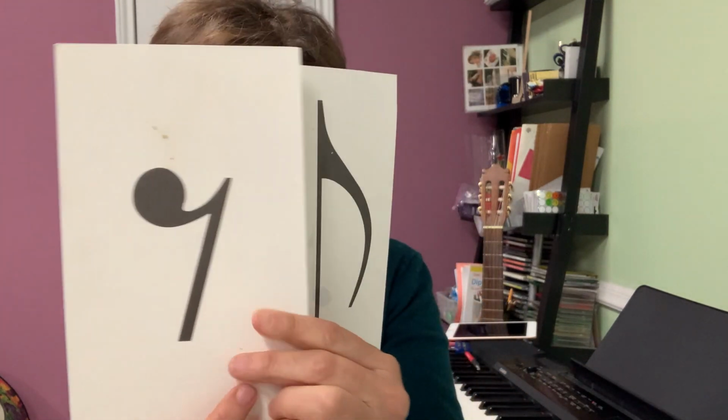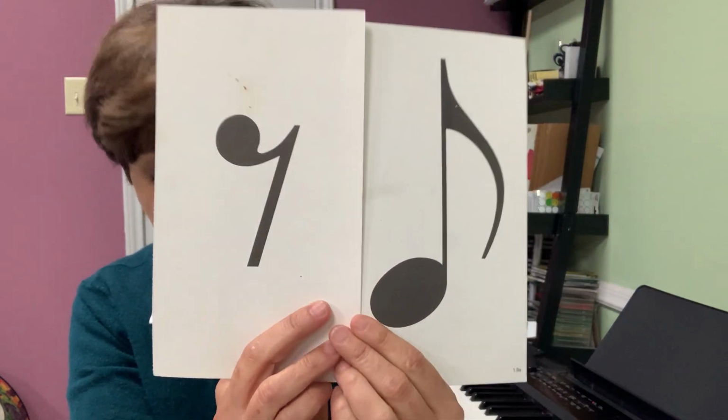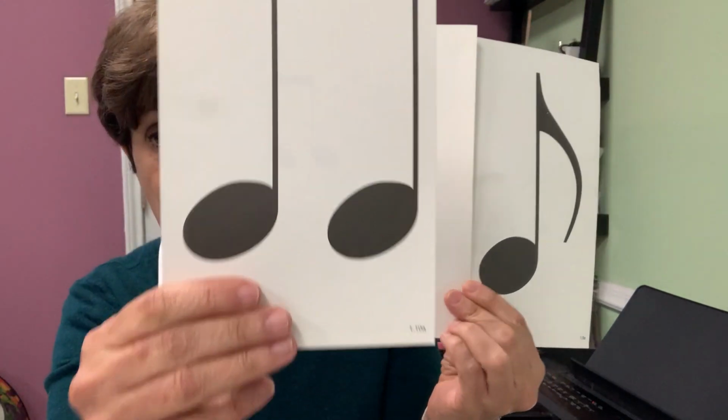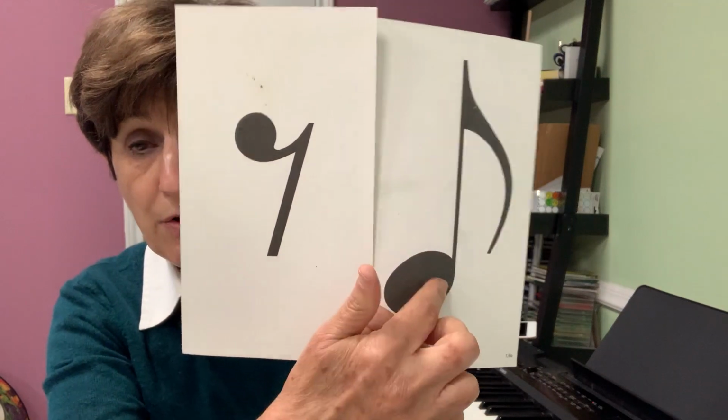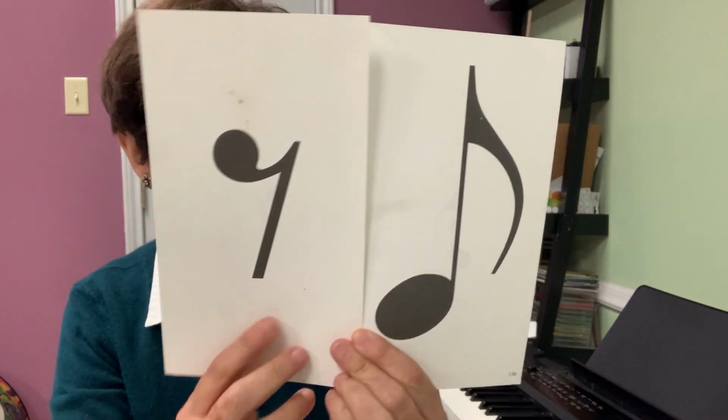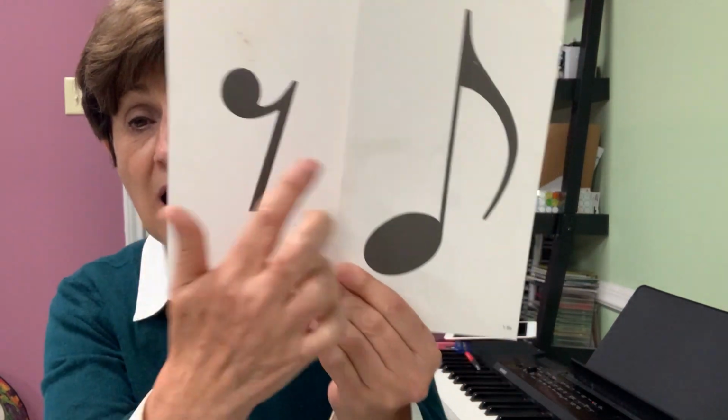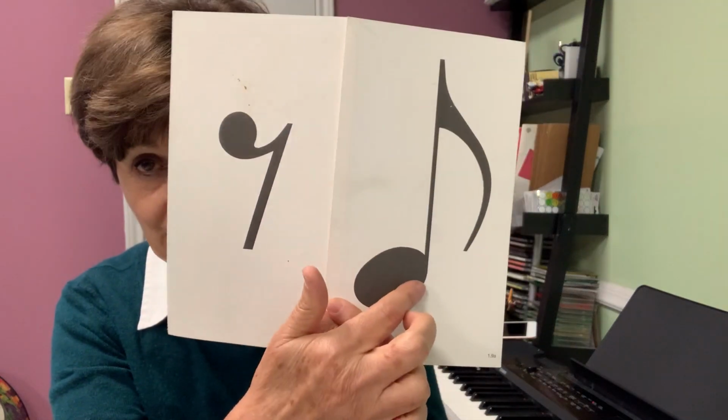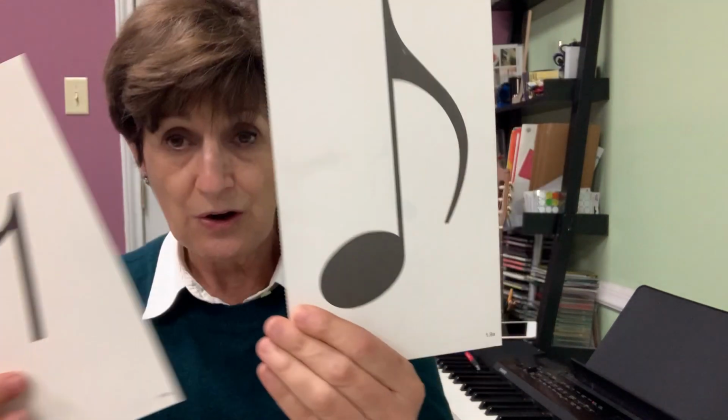Why would you have such a little one? Because sometimes instead of saying run, run, you will say run, rest. This is what I call my hiccup rhythm. Run, rest, run, rest. So eighth note, eighth rest.